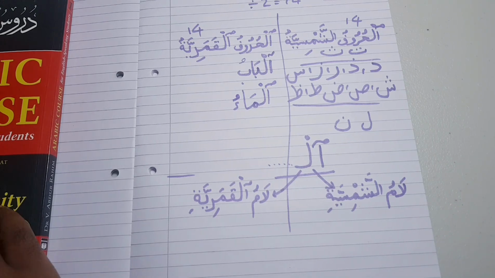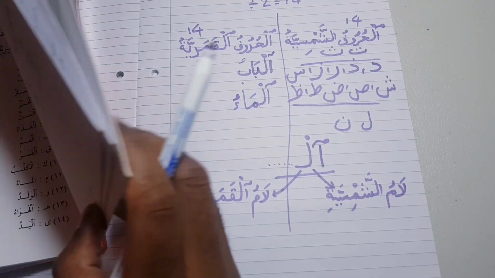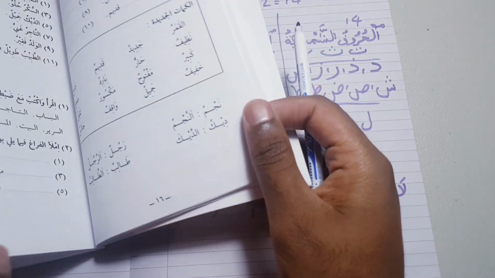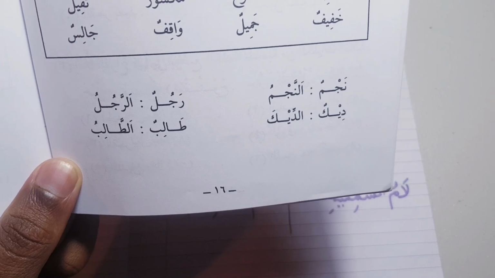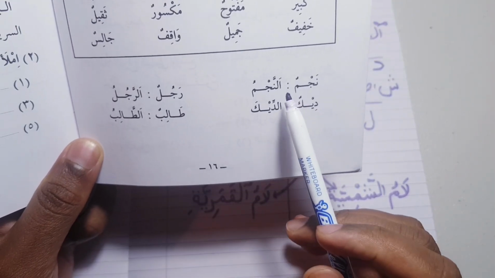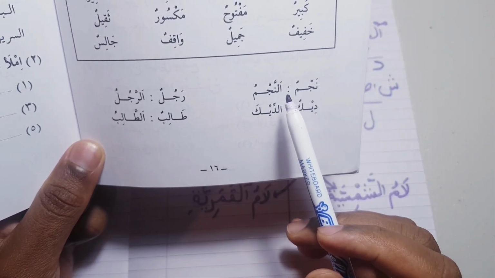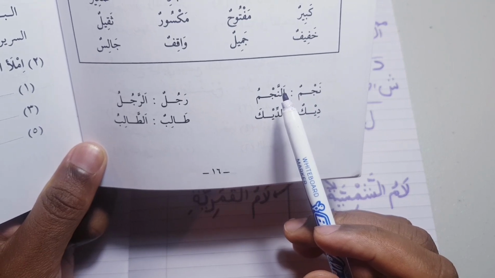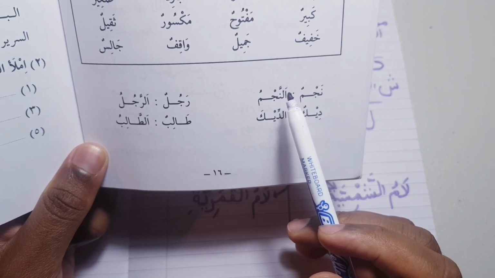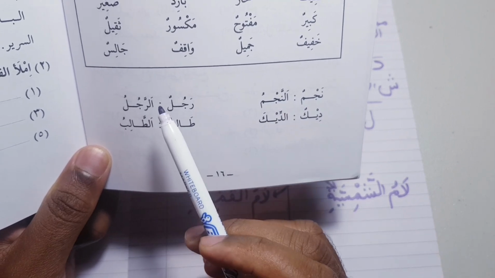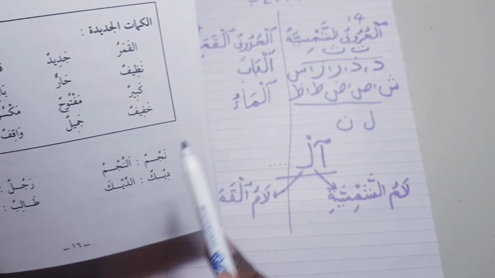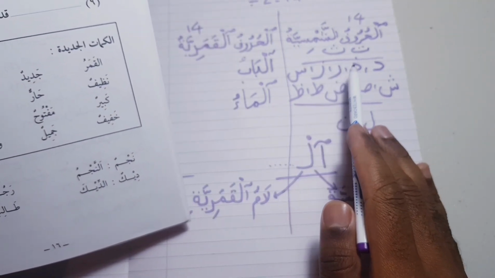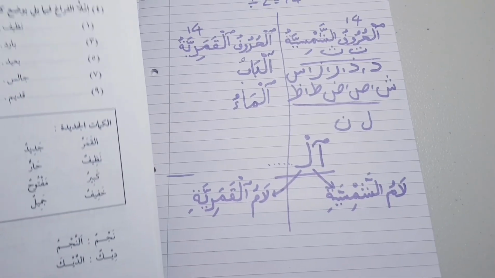But in part 2 of lesson 3, and this is what we're taking, the author brings the examples here. What happens when the word has alif lam before it? If the alif lam comes before it, we don't pronounce the lam clearly. We don't say al-najmu. We don't say al-rajulu, al-talibu. Why is that? Because this is from the second category. And this is part 2. This is what we need to learn in this lesson.